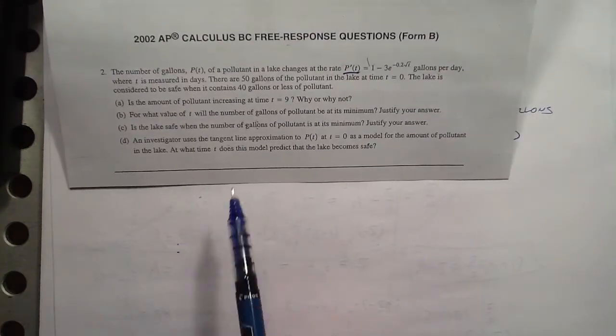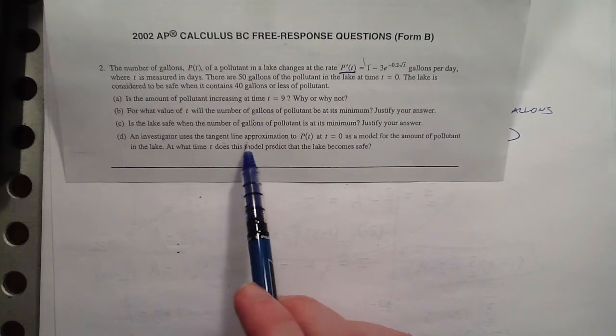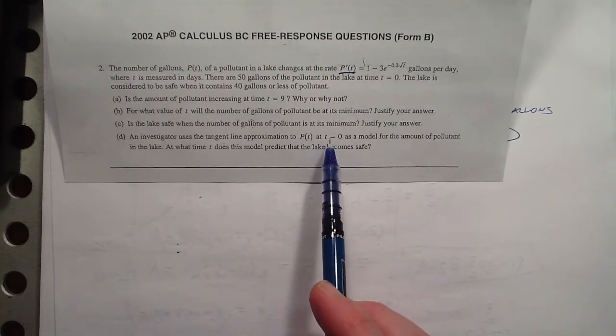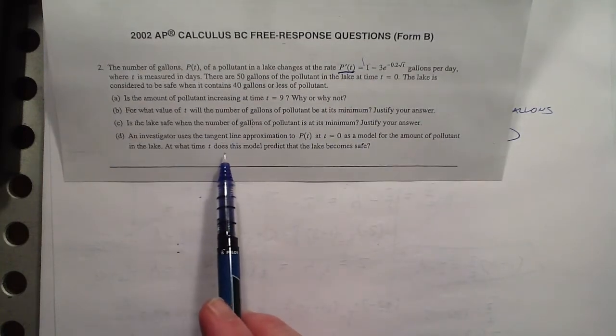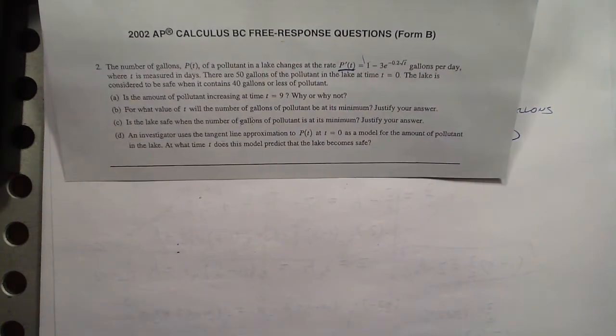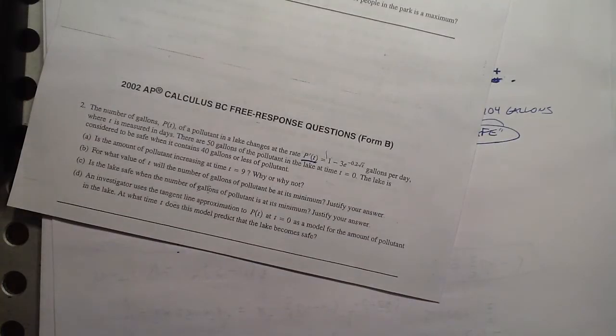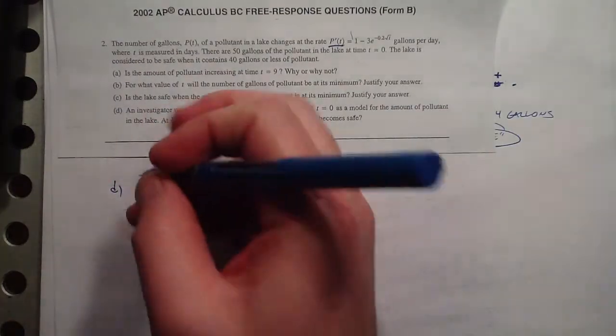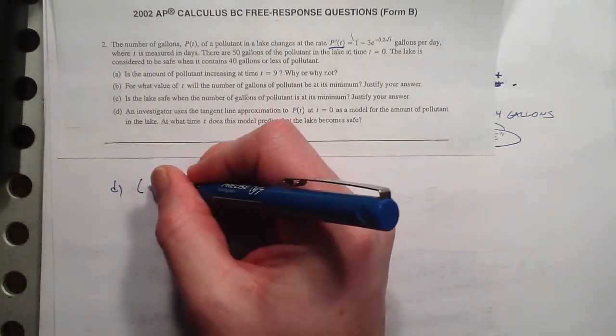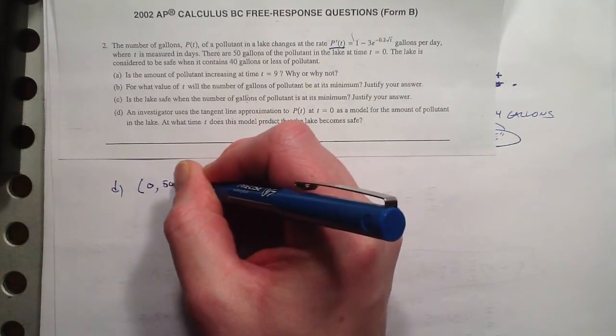An investigator uses the tangent line approximation to P of t at t equals 0 as a model for the amount of pollutant in the lake. At what time t does this model predict that the lake becomes safe? Let's see. How do we find a tangent line? To find a tangent line, we need a point, and at time 0, there are 50 gallons, right?